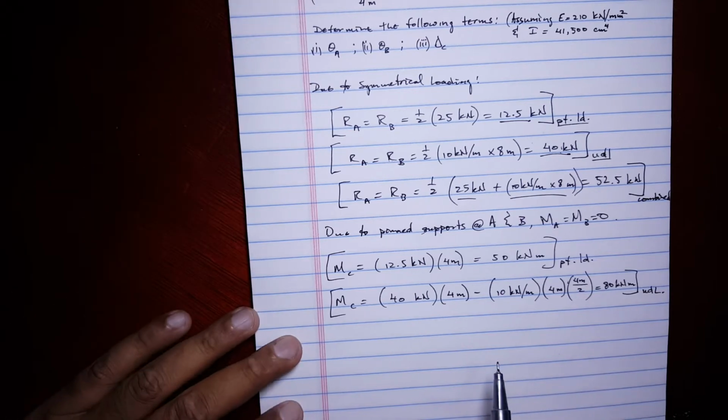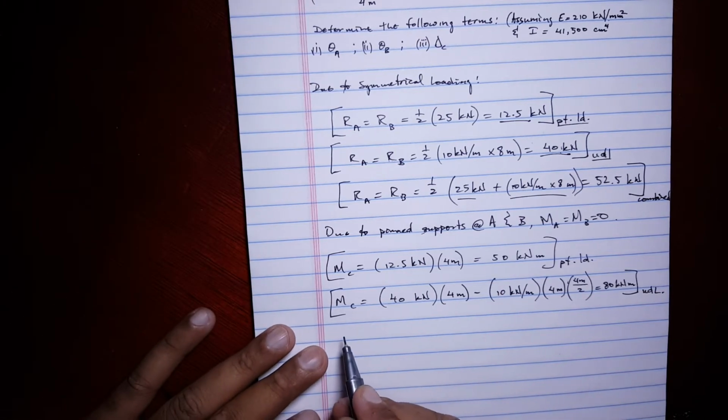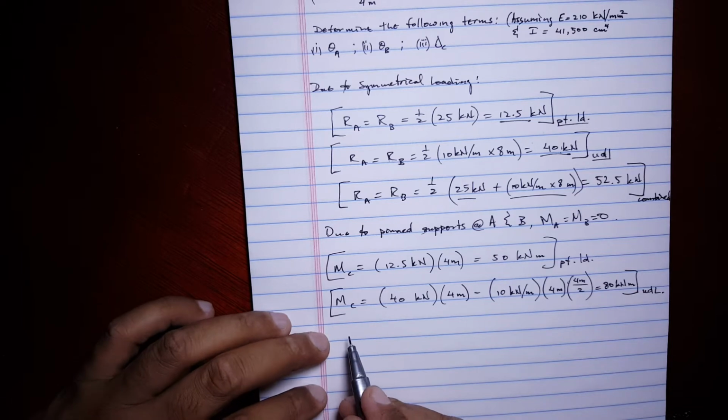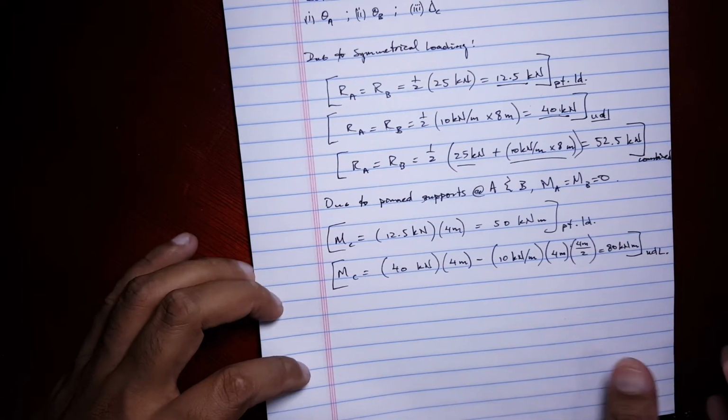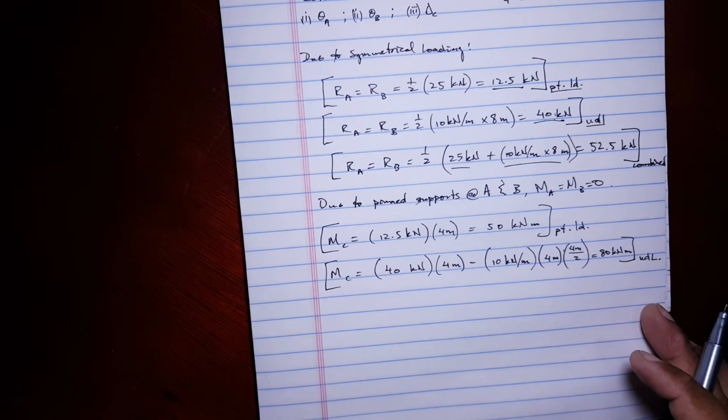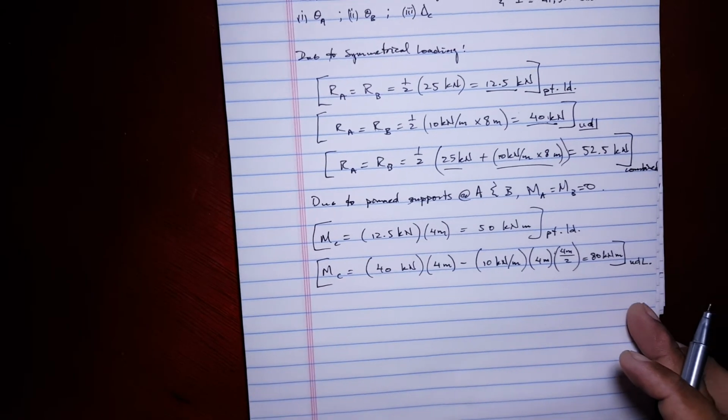So drawing this bending moment diagram, we'll be drawing them separately, one for the point load, one for the UDL. And that would look like this.